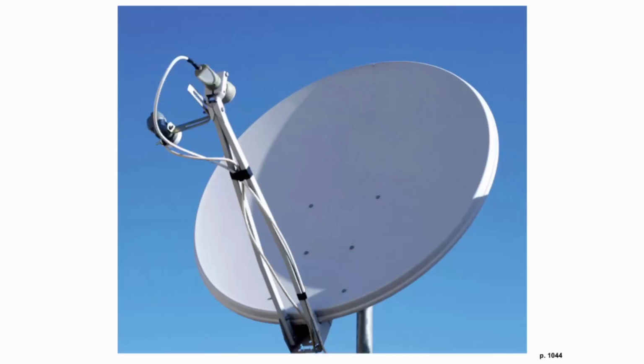This one happens to reflect visible light. This one reflects radio waves. Where are they putting the sensor, the receiver, the part that receives all of the radio signals? Where do you think they put it? At the focal point, right? Because all of those parallel rays are coming from the satellite way far away, and they get focused down into the receivers so that the receivers have a lot of signal to work with. So it doesn't have to be visible light.